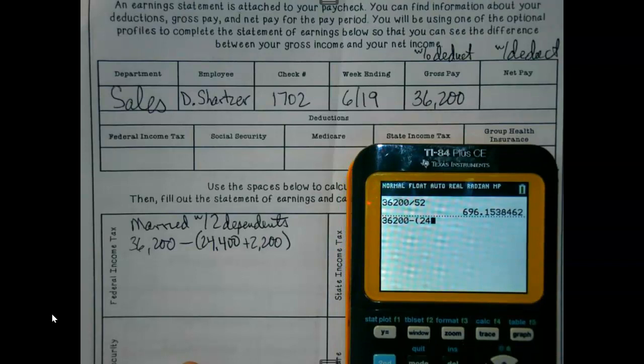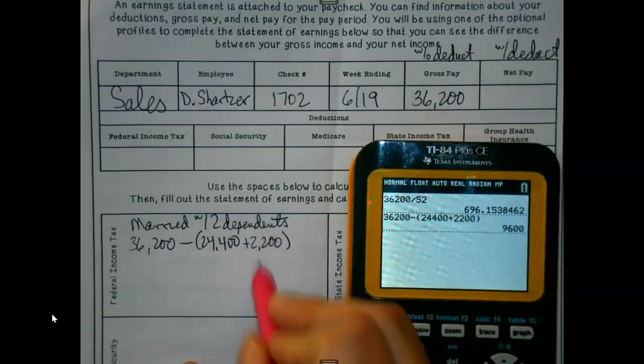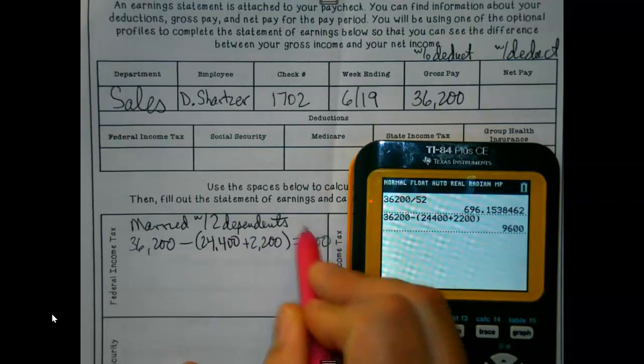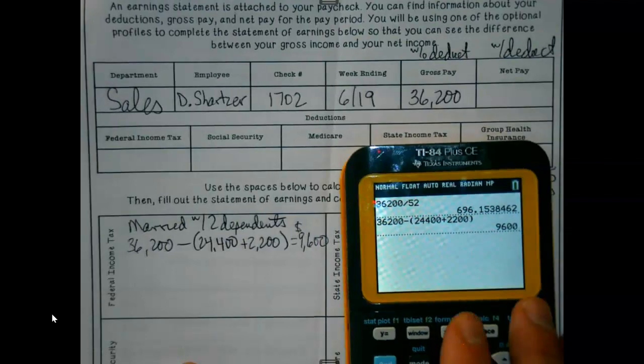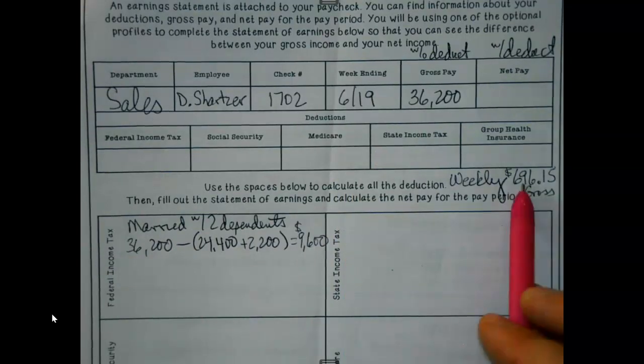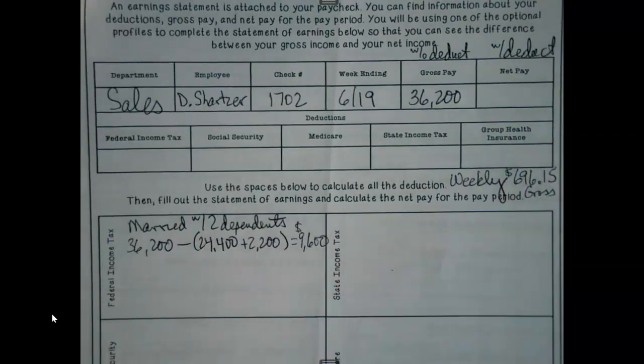Oops, 400, Hardy. You're like, wait a minute. So this guy's only being taxed on $9,600? Yes, but before you get excited about this and go, ooh, that's a good thing, we're making $696 weekly. There's a lot of things that are going to cause some trouble here if we're married with 2 dependents and we're only getting $696 weekly.